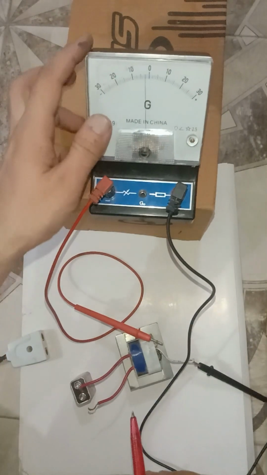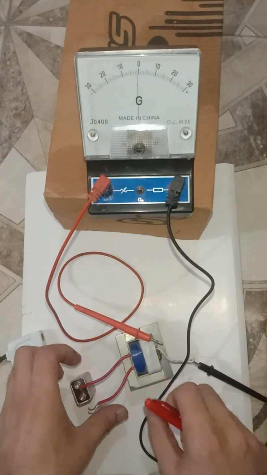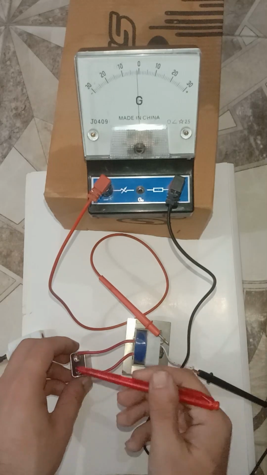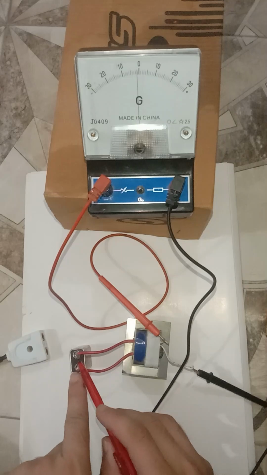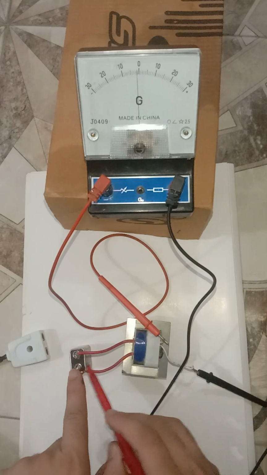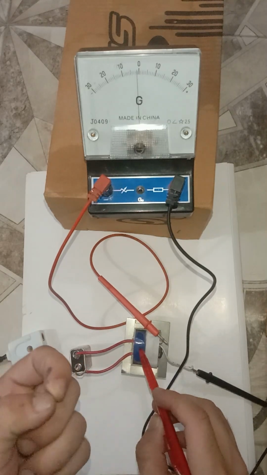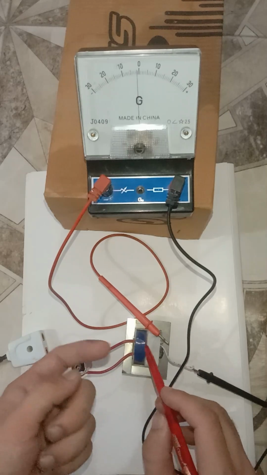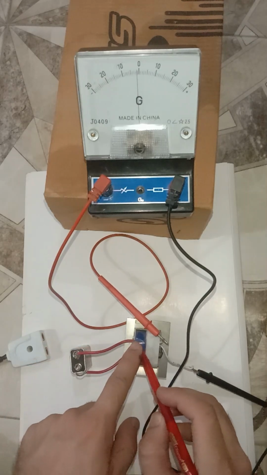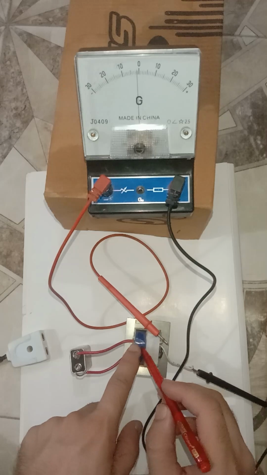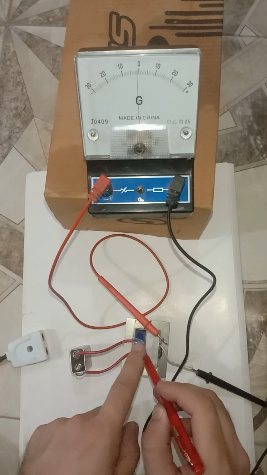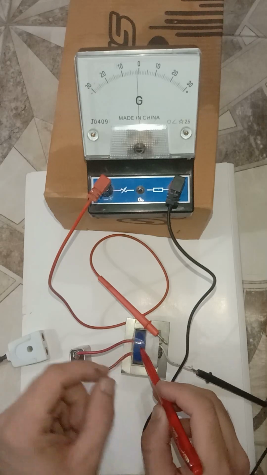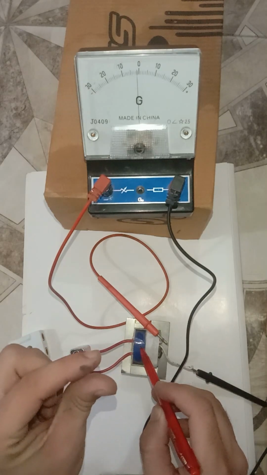The physics behind that is this. If I connect this primary coil with this DC source, at that small interval, the magnetic field will be produced around this solenoid, and that magnetic field will change for that small interval.